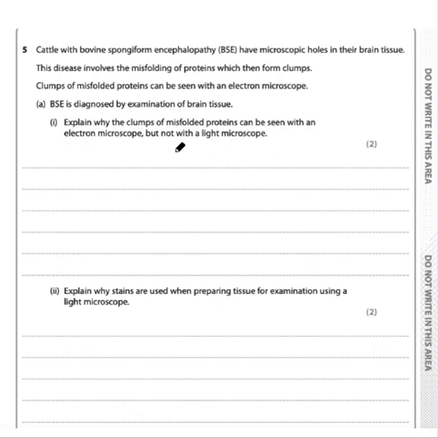And so when you've come across microscopes, you would have learnt about magnification and resolution. And you would have known that the electron microscope has a better resolution and has a better magnification than the light microscope. And that's the answer. That's it. That's why you can see the clumps with the electron microscope but not with a light microscope, because the electron microscope has better magnification.